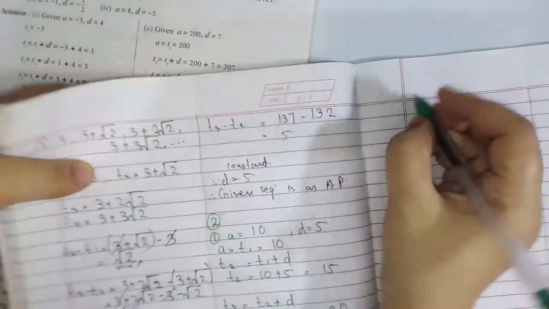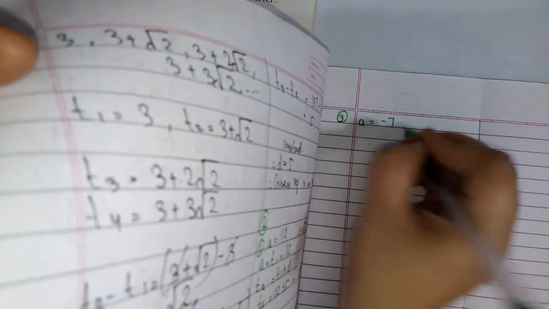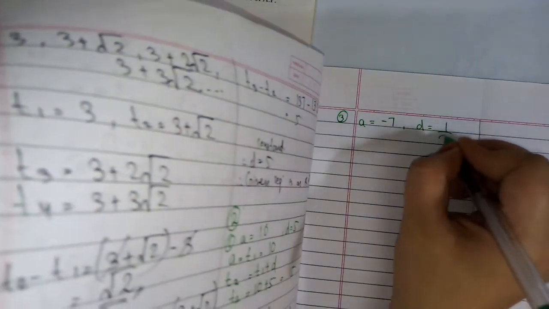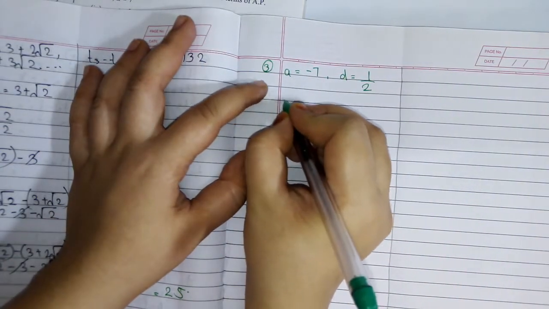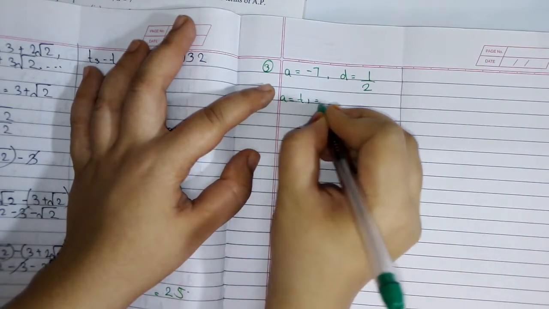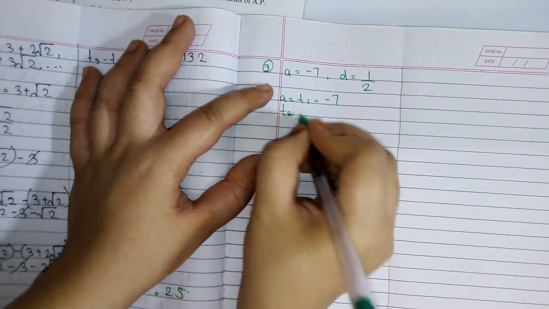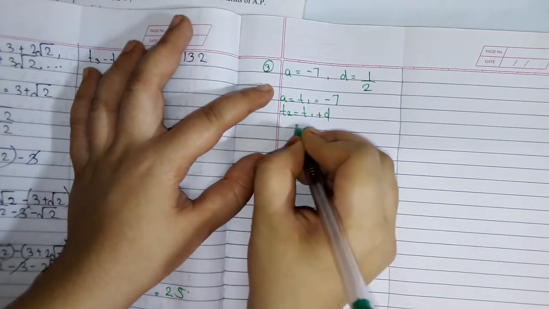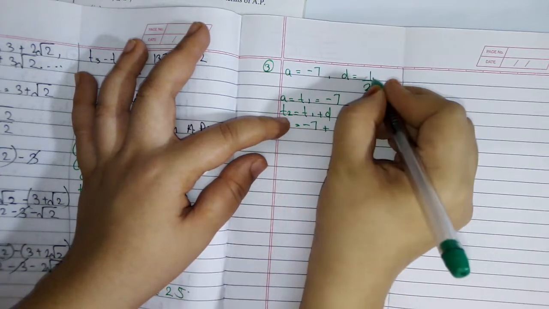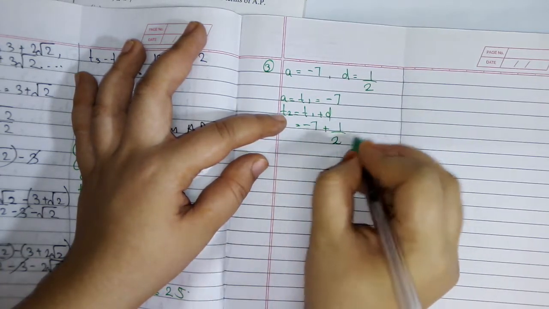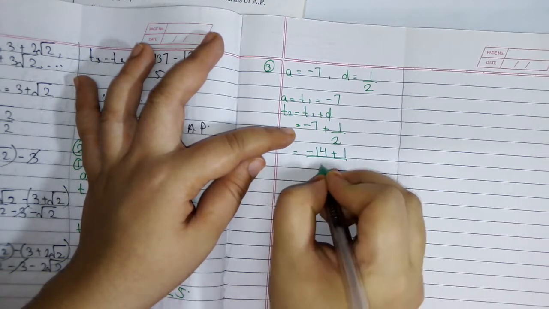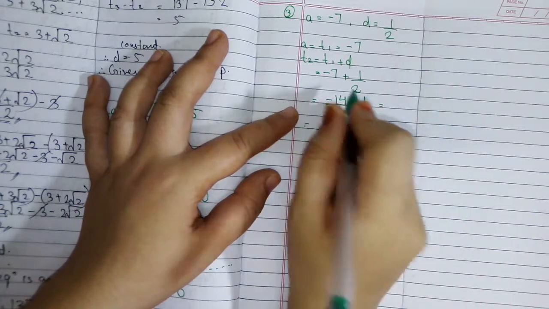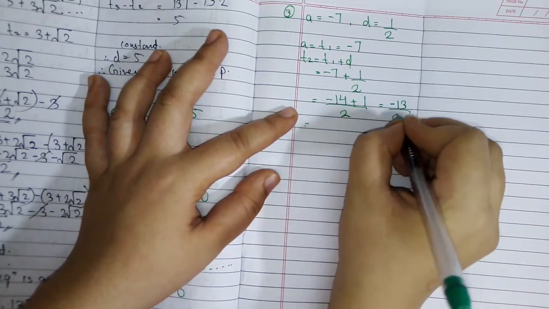Alright, now question number 3. In question number 3, A is equal to minus 7 and common difference D is equal to half, or 1 upon 2. So here our first term A is equal to T1 is equal to minus 7, and we will find T2 as T1 plus D. Now T1 is minus 7 and common difference D is half. So we will do cross multiplication, that is 7 2s are 14 plus 1 upon 2. So minus 14 plus 1 becomes minus 13 upon 2.